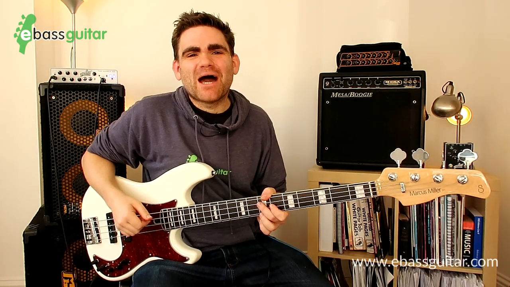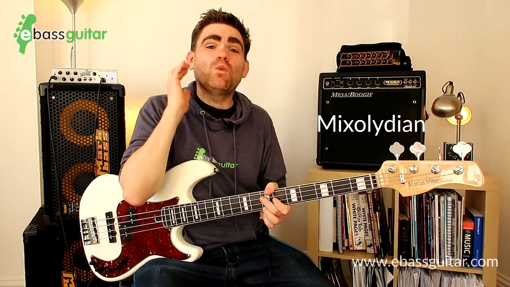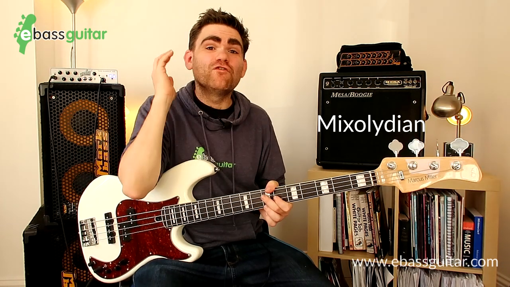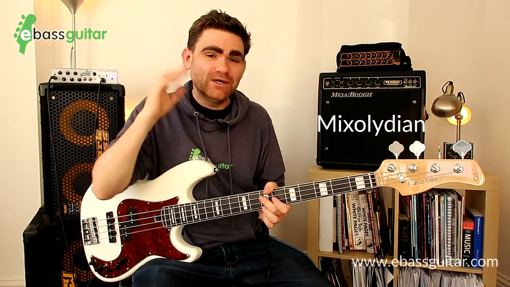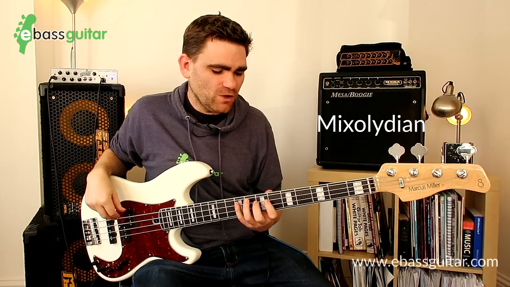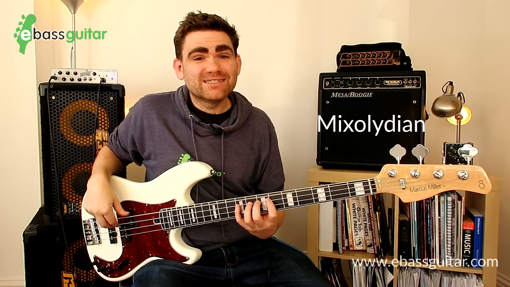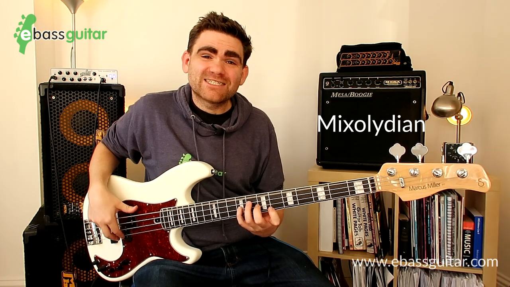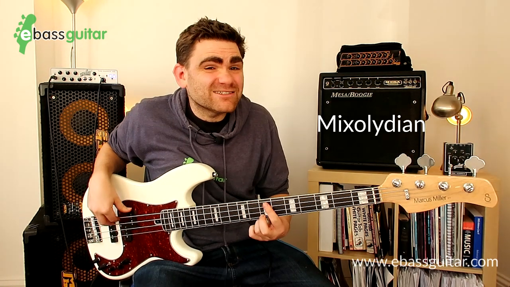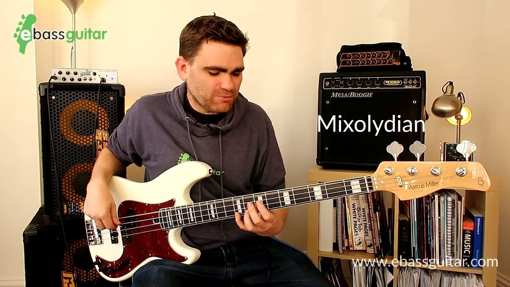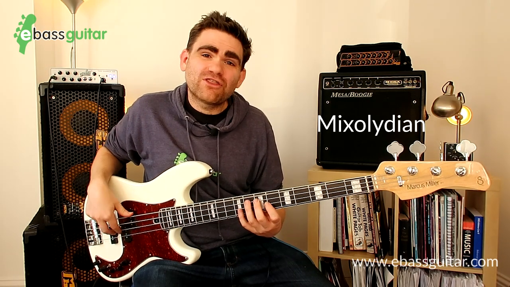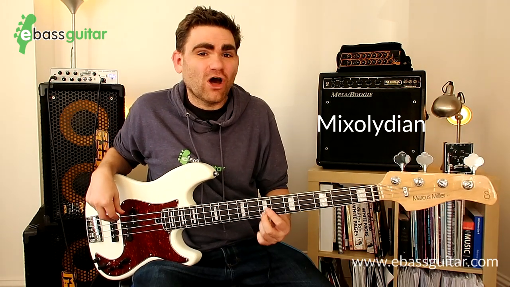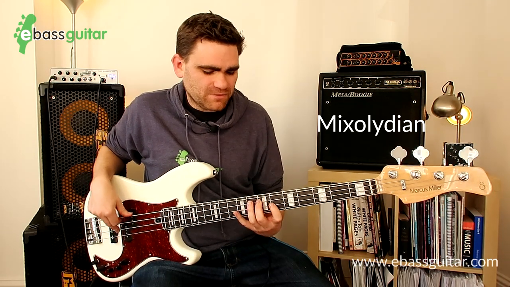So let's talk about the Mixolydian mode. This is really one of the most important modes you should know, because we can use this over dominant or 7th chords. So let's talk about the notes in the scale. We're going to start off with the root, the second, the third, the 4th, the 5th, the 6th, and then the flattened 7th like that. So let's play the chord tones. We're going to have the root, the 3rd, the 5th, and then this dominant or flattened 7th like that.